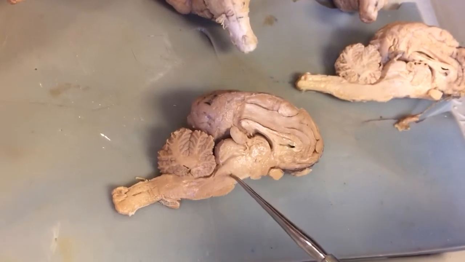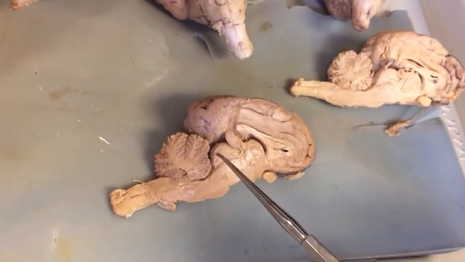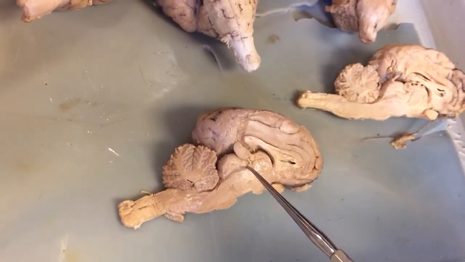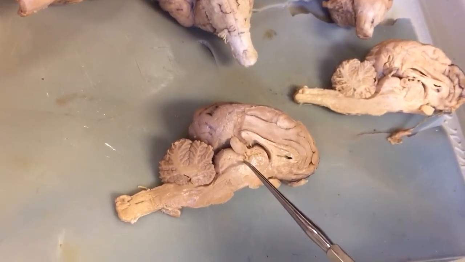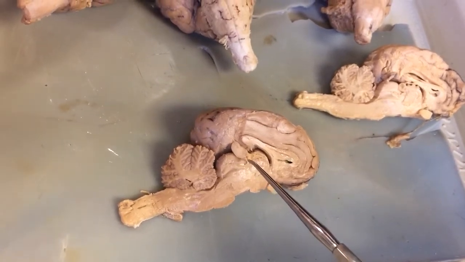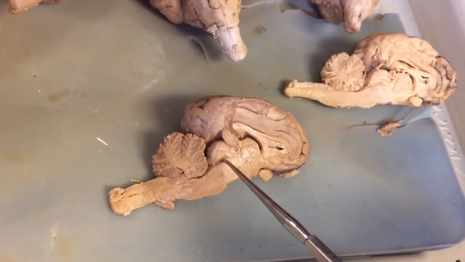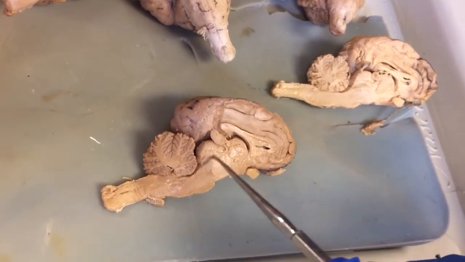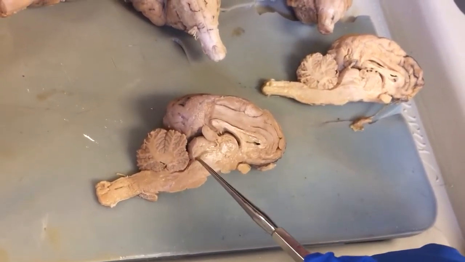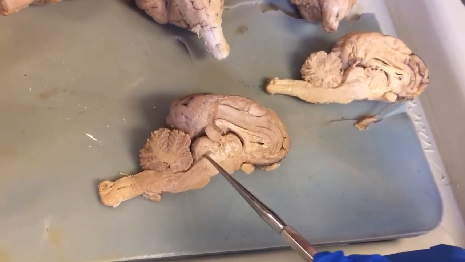So that's kind of wedged between the cerebral peduncle and the anterior colliculus, the lamina quadrimina. The cerebral aqueduct is just below that. So that's this part right here. This groove between the lamina quadrimina and the cerebral peduncle is called the cerebral aqueduct.